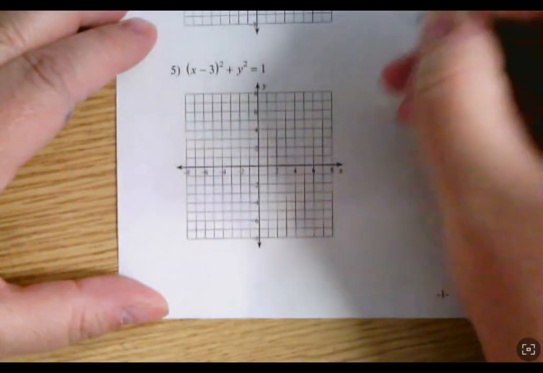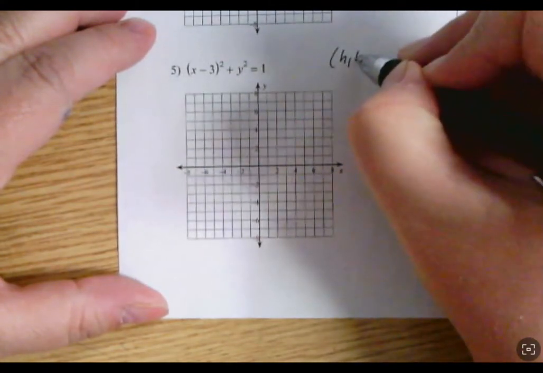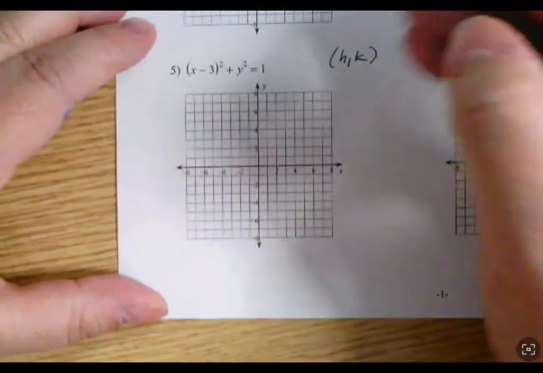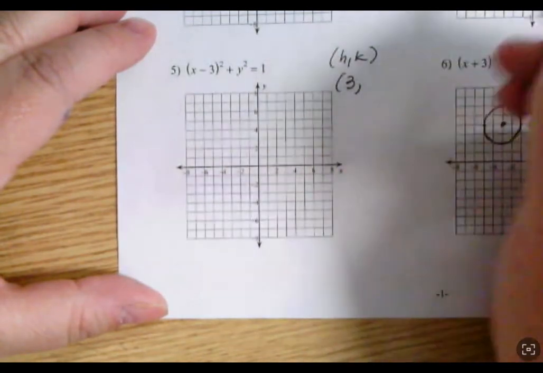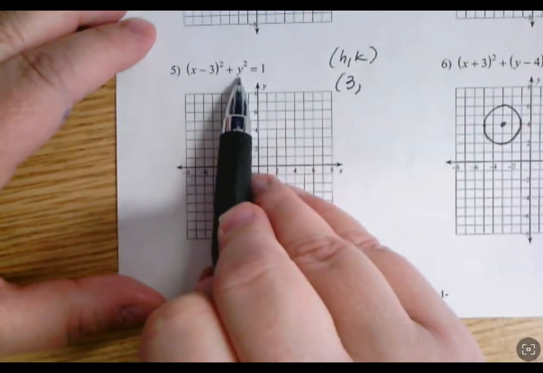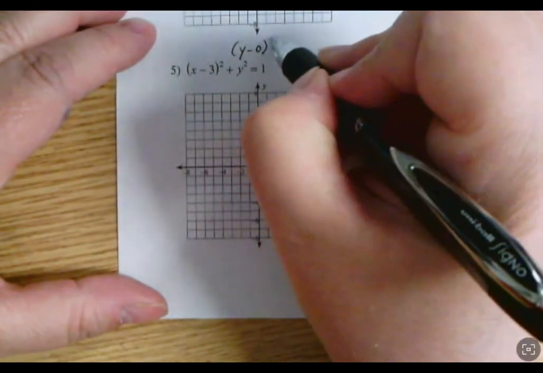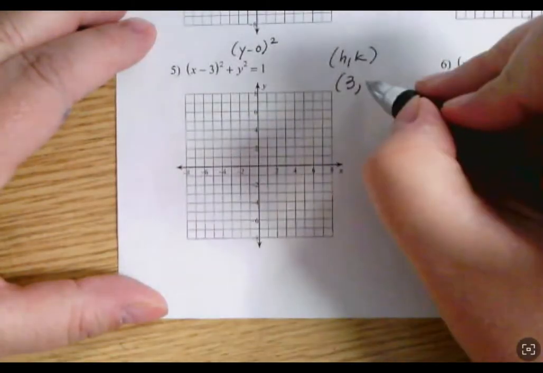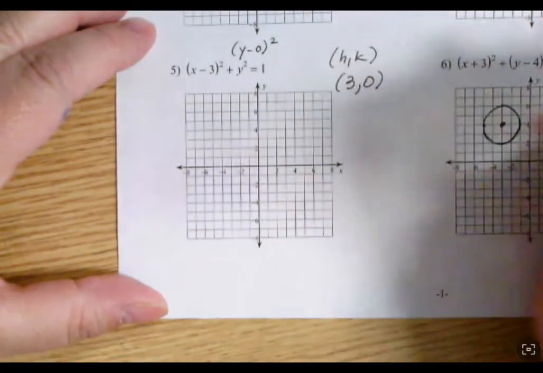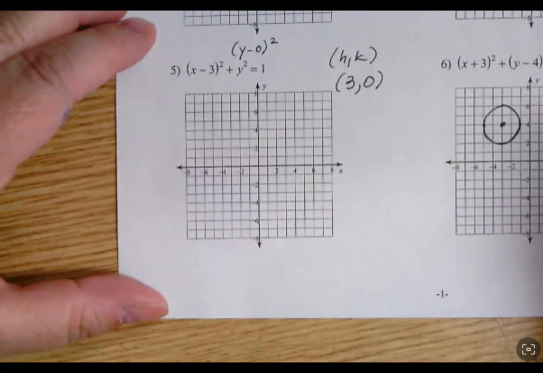Okay, the center, h, k, h is 3. What about k? This is the same as y minus 0. If you just have y, that means you're not subtracting anything. So that's just like if it said y minus 0 squared. So 0 for k. So there's my center.